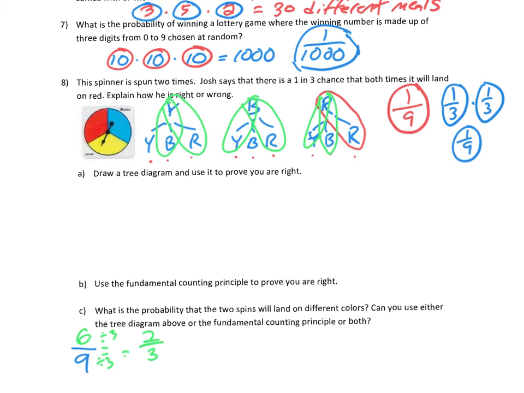Is there a way of doing this with the fundamental counting principle? Yes. Again, we're going to spin it once, and there's a probability of getting the right thing, and we're going to spin it twice, and there's a probability of getting the right thing.